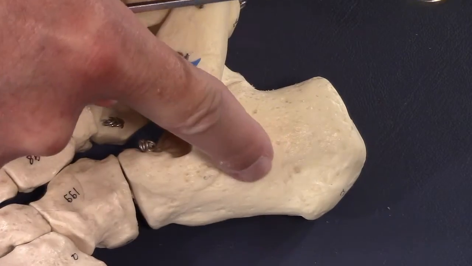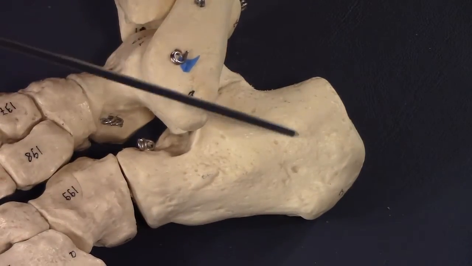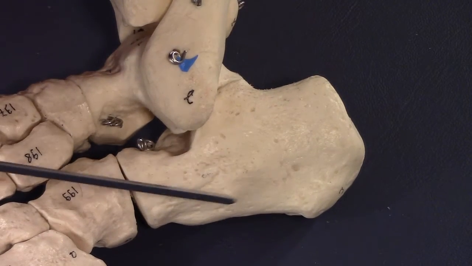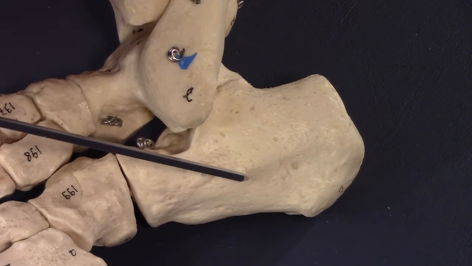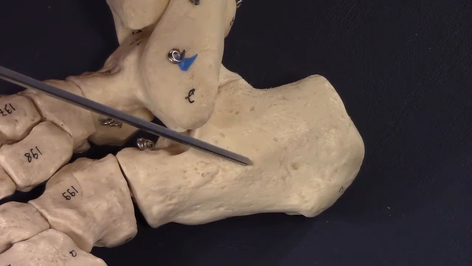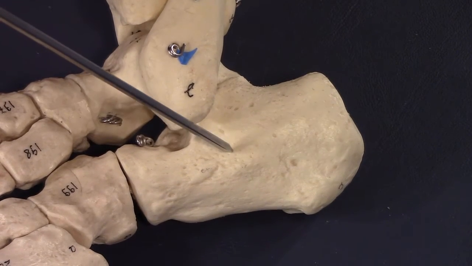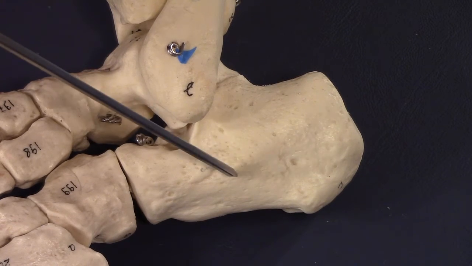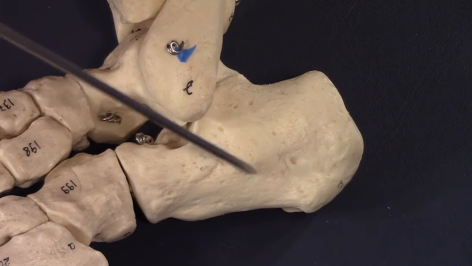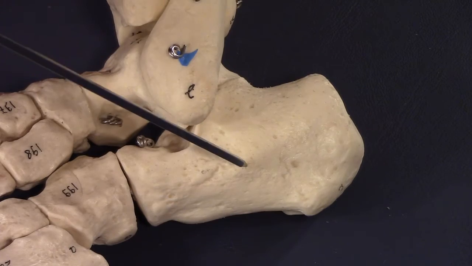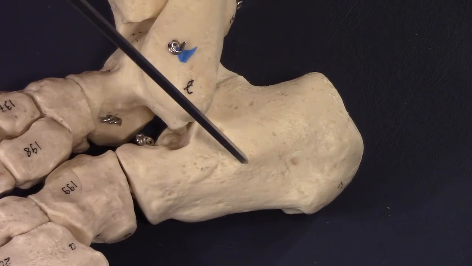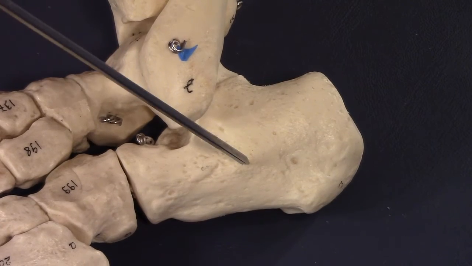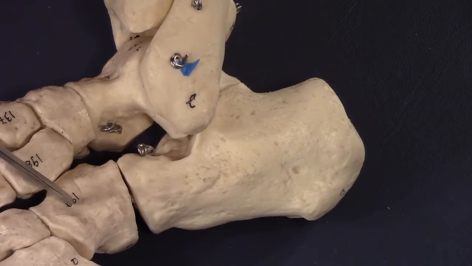You can't see it so well here. And it actually splits the tendons of peroneus longus and brevis as they come by. So that's important. That is the peroneal trochlea, or fibular trochlea is the preferred name for that. Kind of not a tuberosity, because it's even more prominent than a tuberosity. Alright, so who's this?